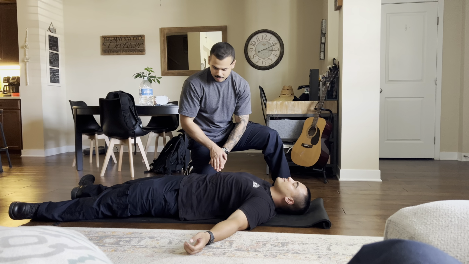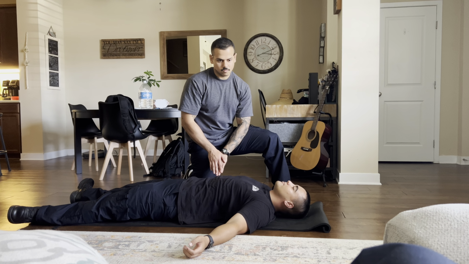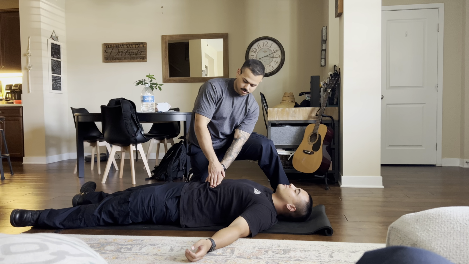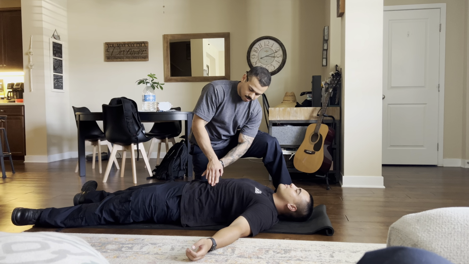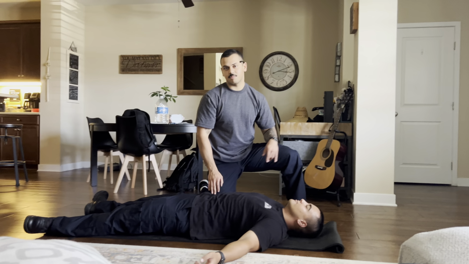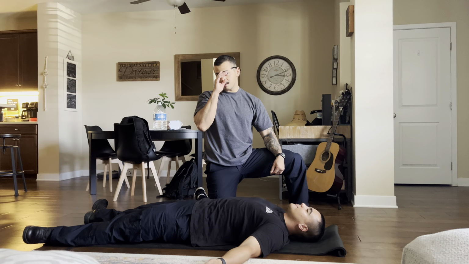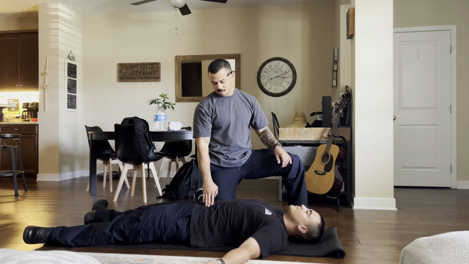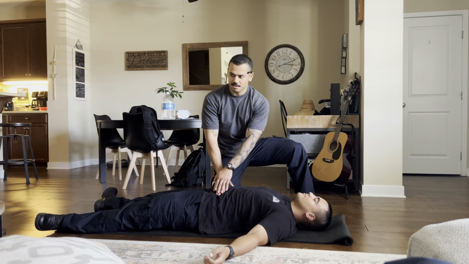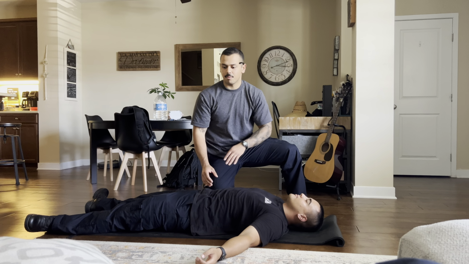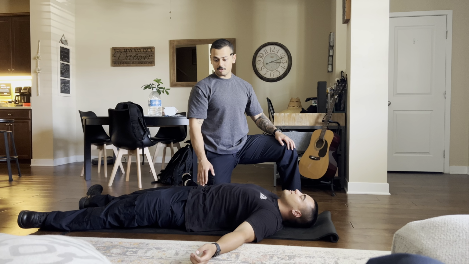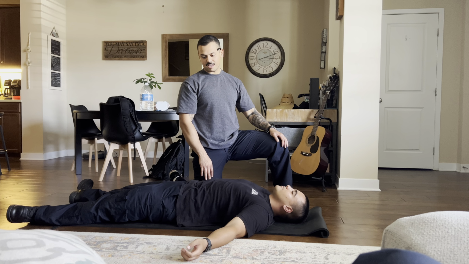Now I'm checking the abdominal area for wounds, tenderness, deformities. Sorry, I'm trying to remember. How does that feel? Is there anything I should be aware of? The lower abdomen feels hard and warm. Lower abdomen feels hard and warm. Is it bulging? Yes. It's bulging? Okay, so there's possibly some internal bleeding occurring right there.